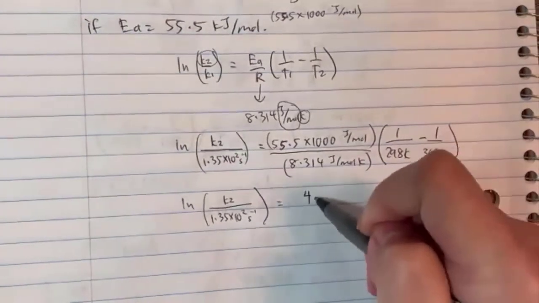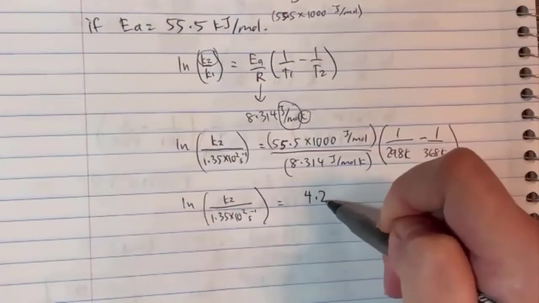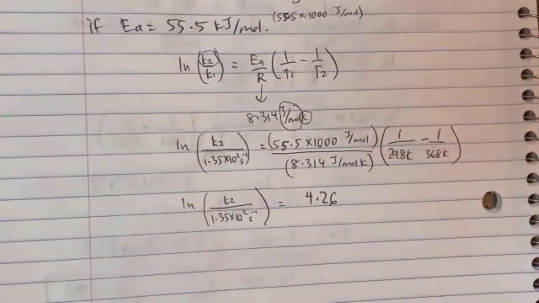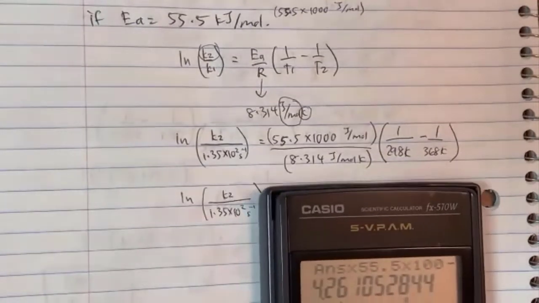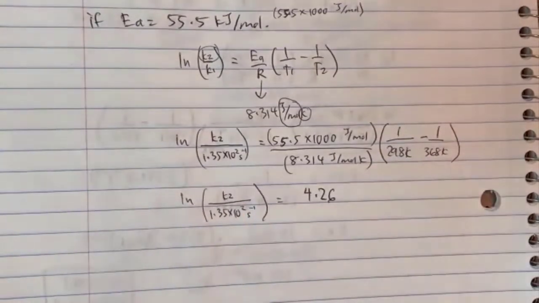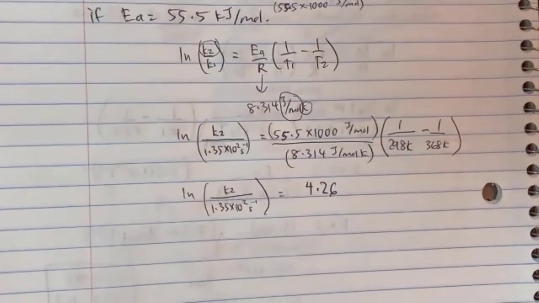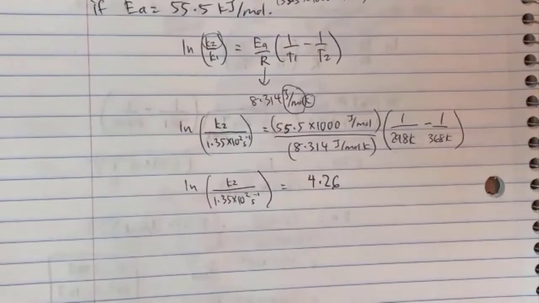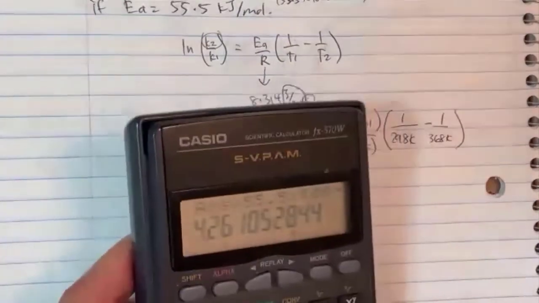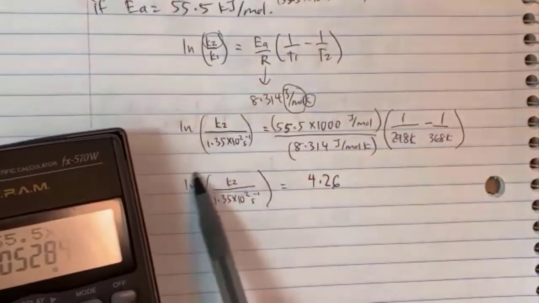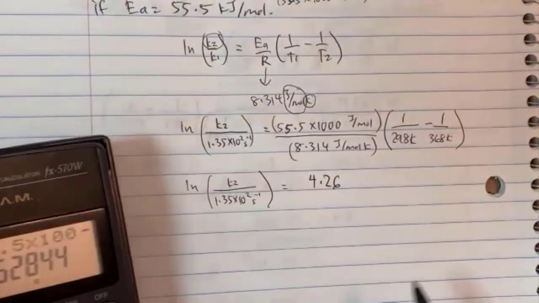So you get something like 4.26105, blah, blah, really long number. Around 4.26, like that number right there. It's pretty long, but around 4.26. Yes, perfect, that works. But what I do is I keep that number in my calculator and don't round it, so that way I can continue with my math, okay?